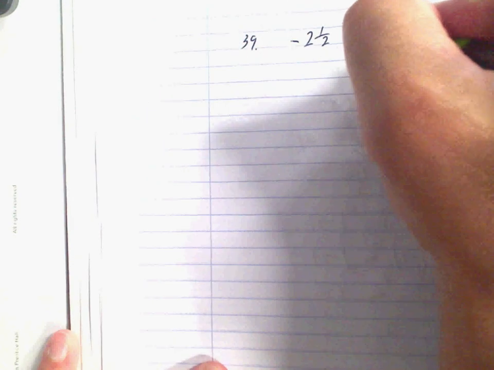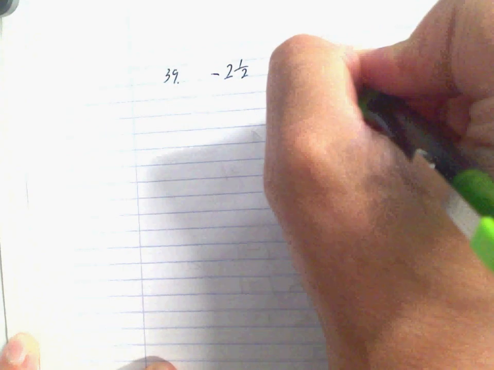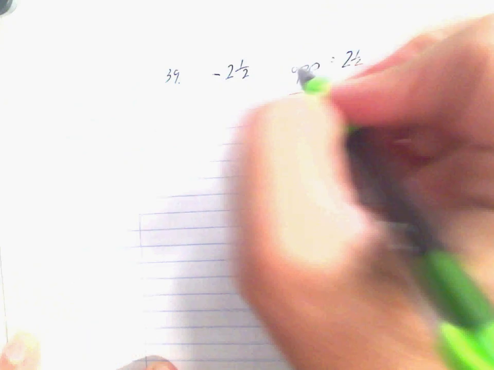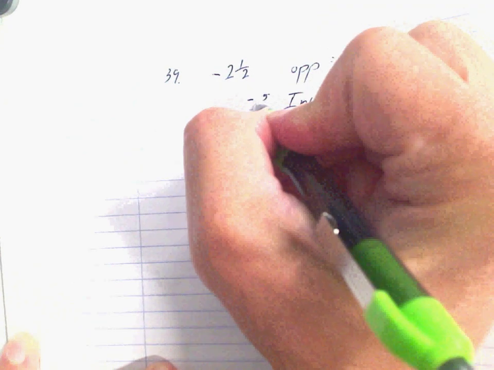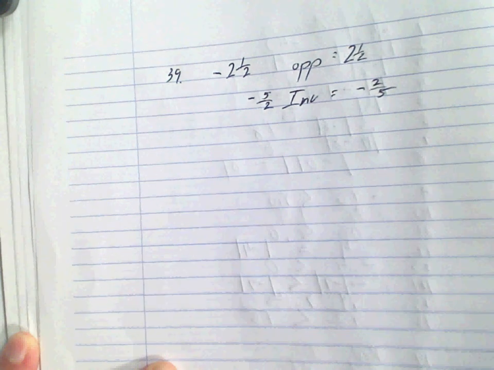All right, the last part. 39. Negative 2.5. Its opposite is 2.5. That's right. And then its inverse. I got to realize that negative 2.5 is negative 5/2, so its inverse is negative 2/5.